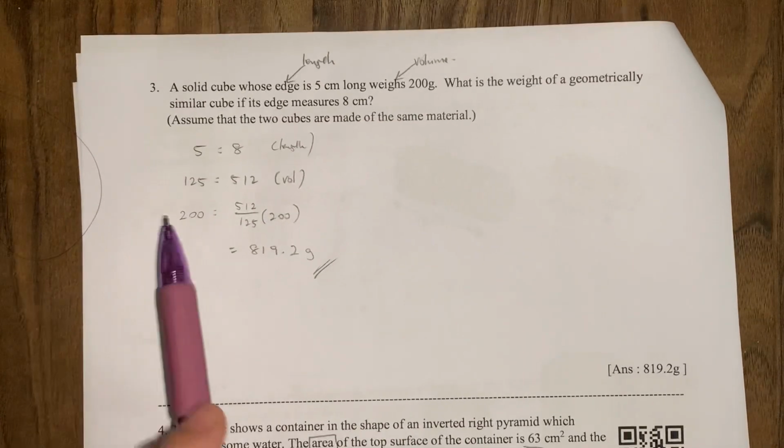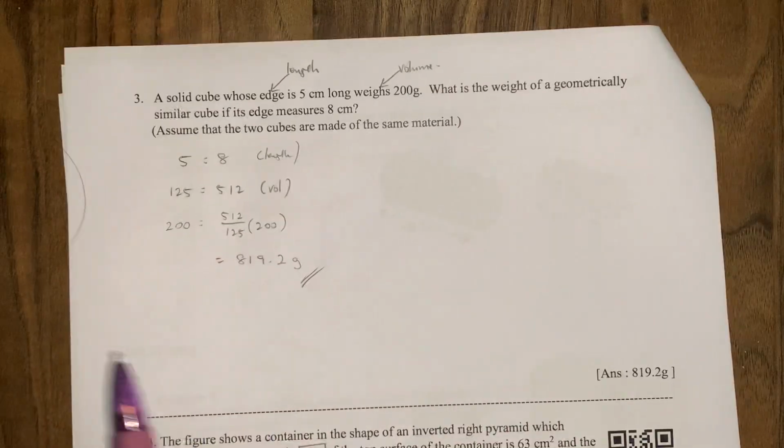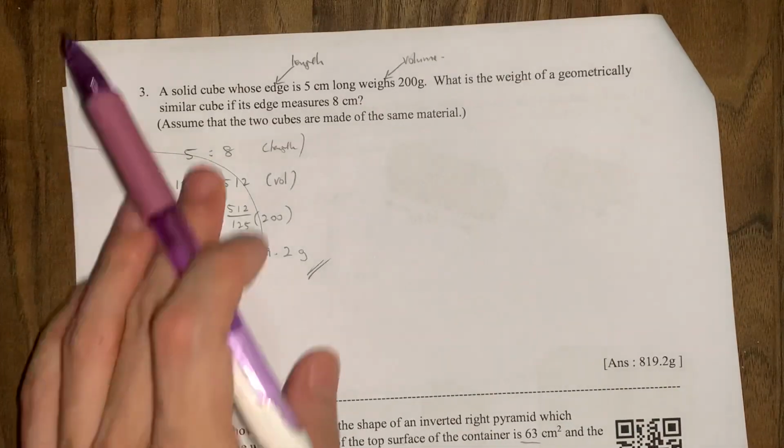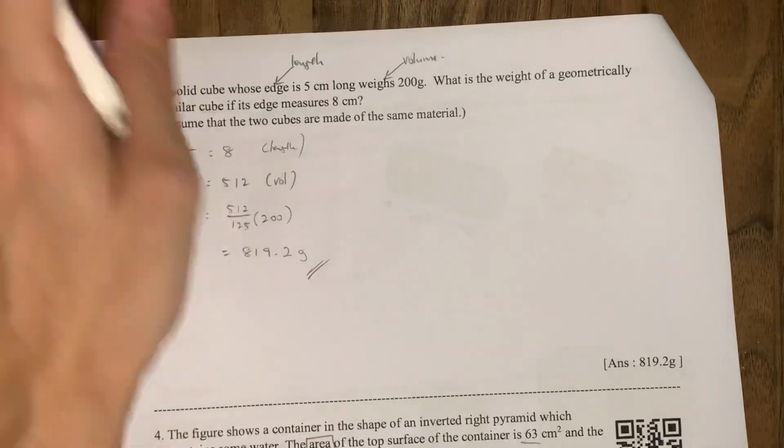you will see that this is quite similar to the one before. Okay, is there a QR code? No, don't have. Oh my god. Okay, so we're going to go through this.